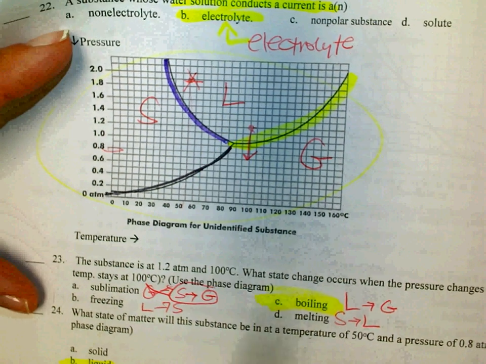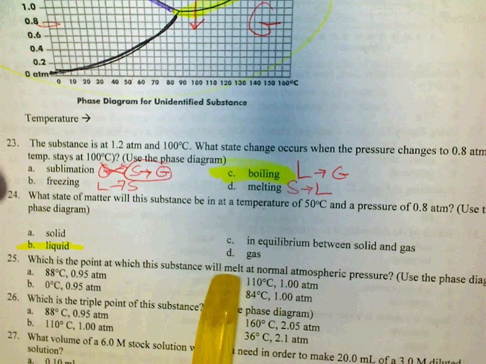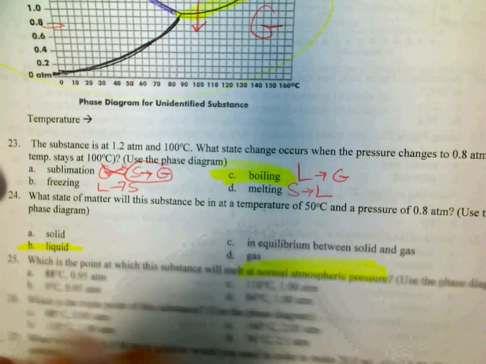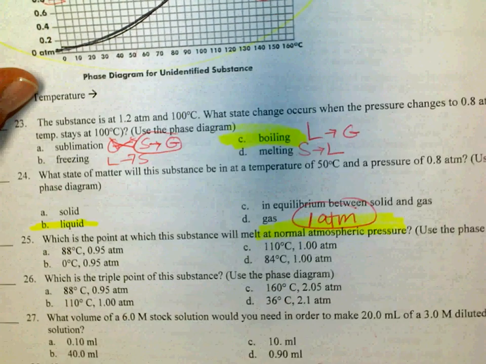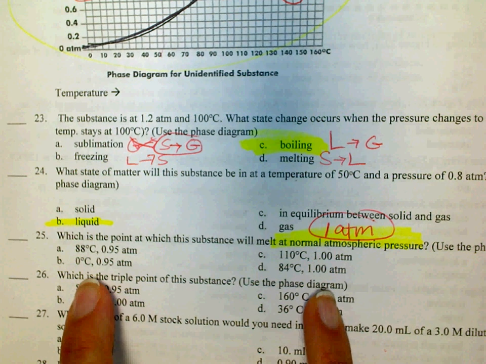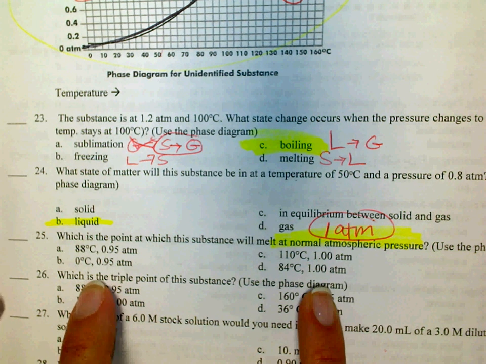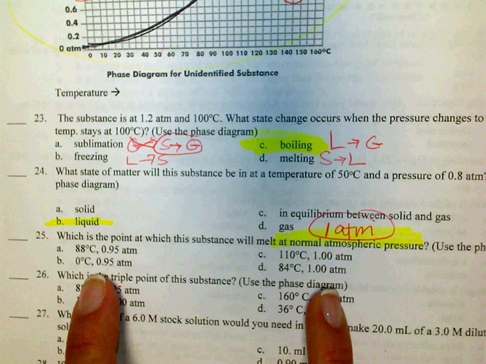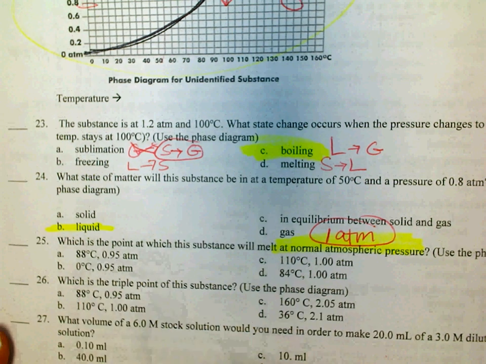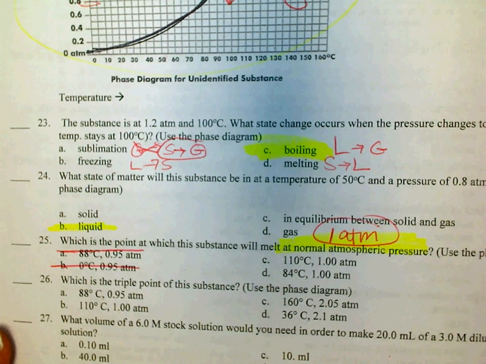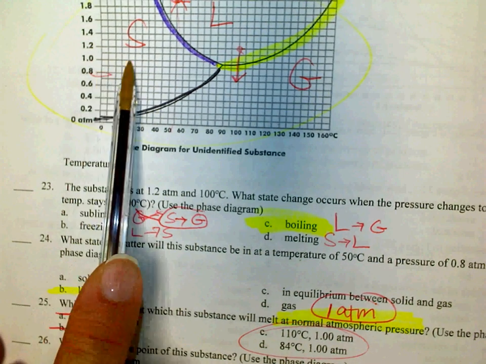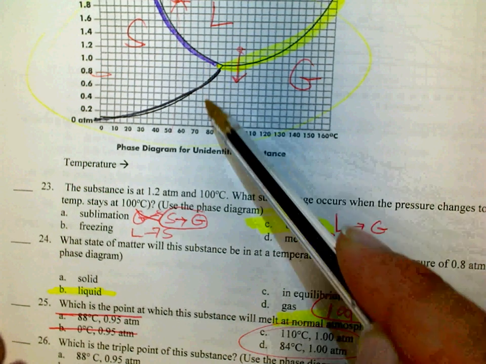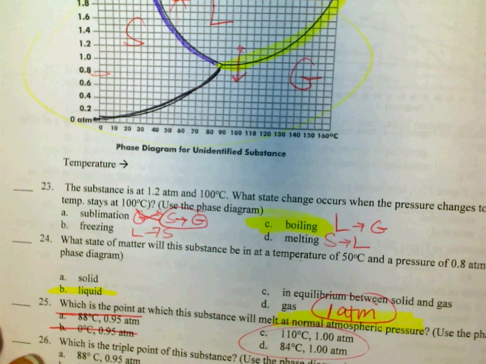Which is the point at which the substance will melt at normal pressure? Do y'all know what normal means? It means 1 atmosphere. Which choices can I automatically eliminate? Ryan O'Neill, which of these choices doesn't have 1 atmosphere listed? A and B are wrong. So it's got to be one of these two. At 1 atmosphere, where am I going to hit solid liquid? Somewhere between 70 and 80. So 88 or 84. Between 70 and 80, it must be 84, right?